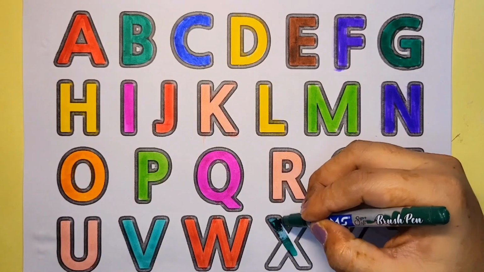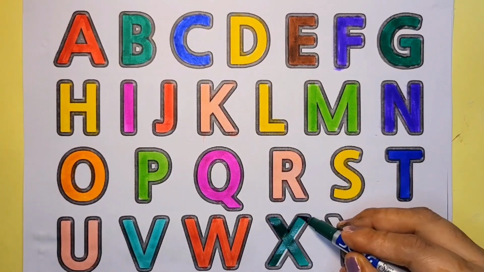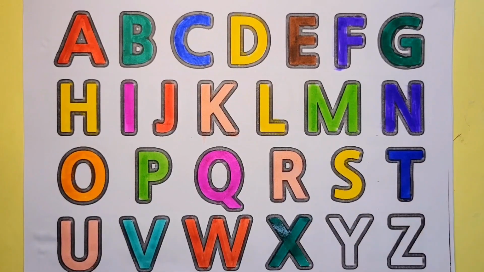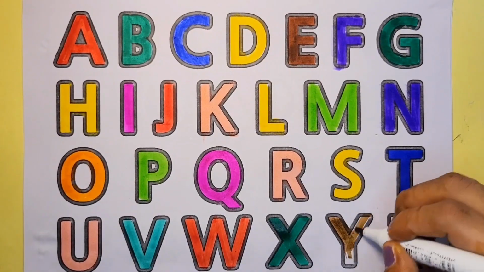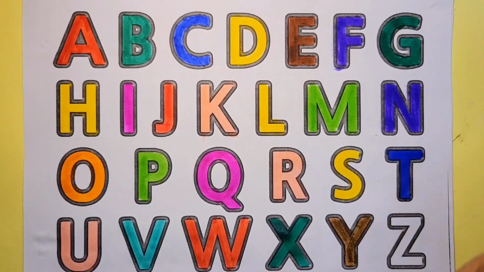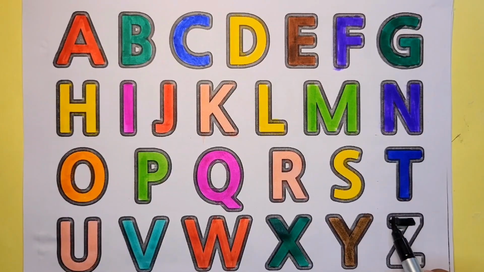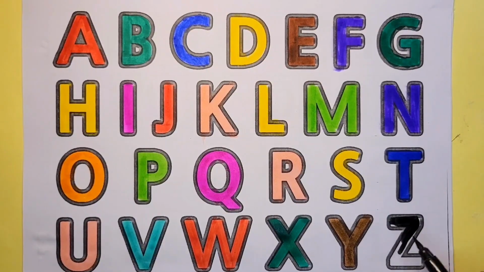X for xylophone, green color. Y for yak, brown color. Z for zebra, black color.